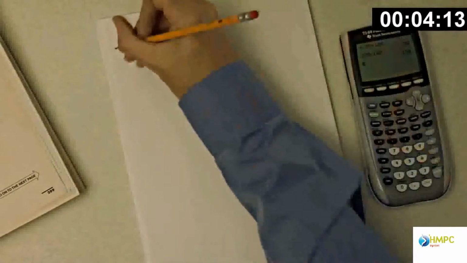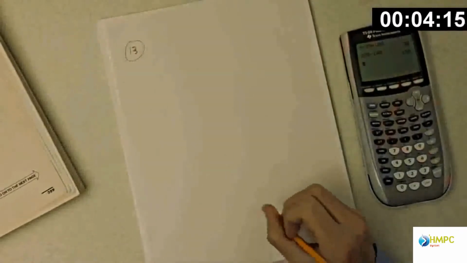All right, number 13. Okay. The first term of a sequence of numbers is 1.